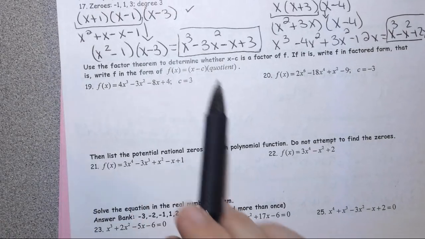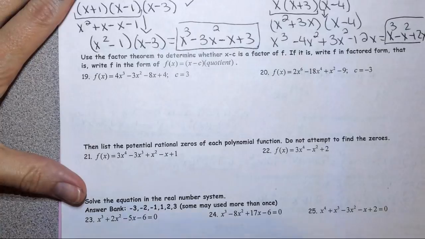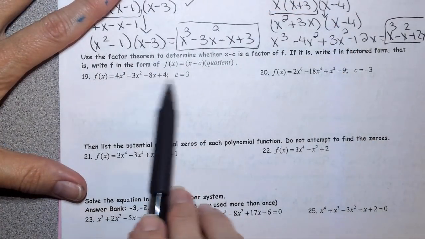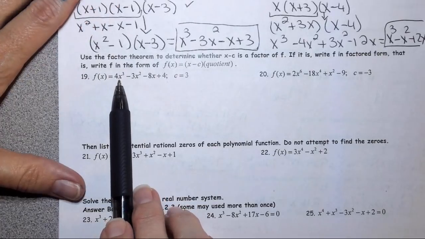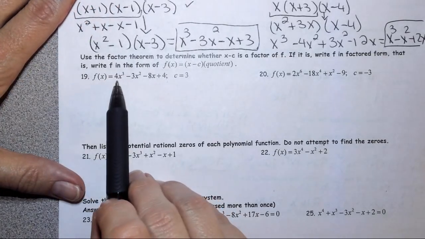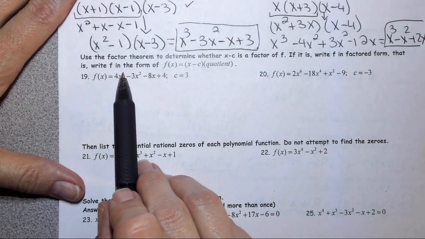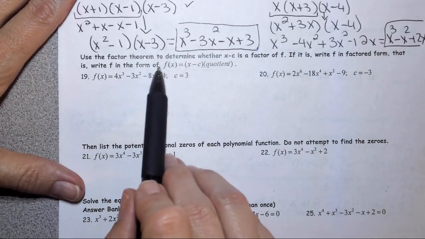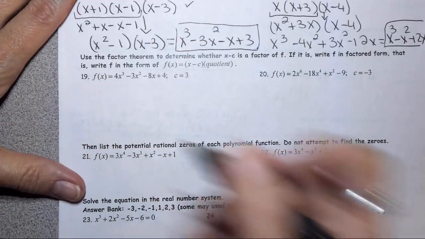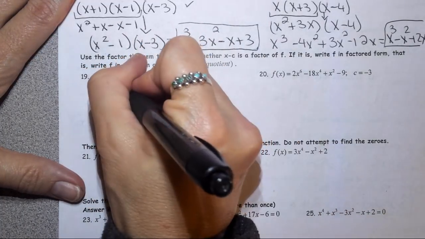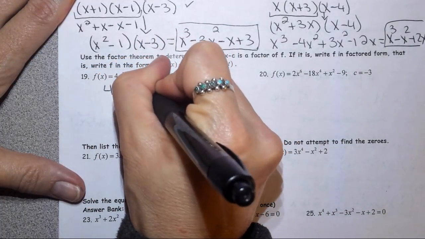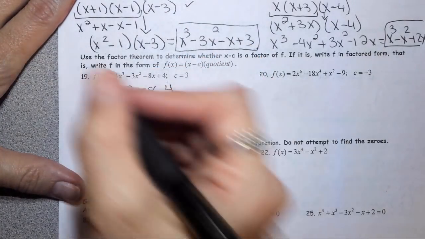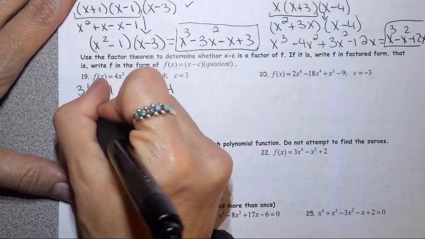So when we're doing synthetic division, the first thing we talked about was that your exponents have to go in order from biggest to smallest, and if there are any gaps, we're going to fill them in with 0. So I'm going to go check my exponents first. X to the third, x to the second, x to the first, x to the none. Okay, so they're in order. So I'm going to go write down my coefficients. 4, negative 3, negative 8, and positive 4. And they want me to try dividing by 3.